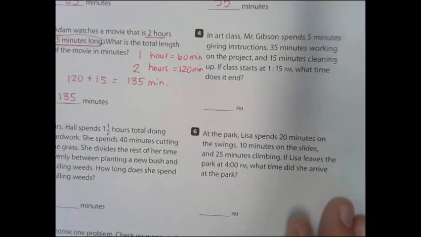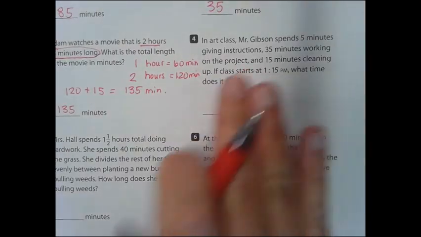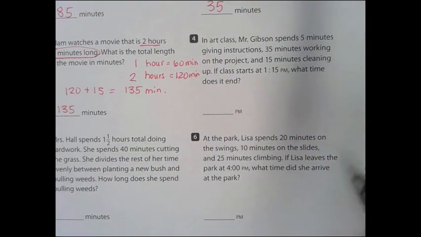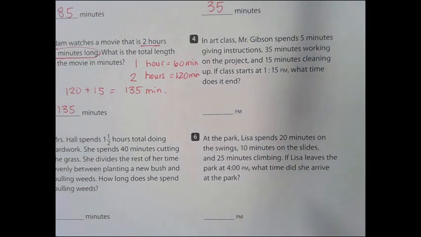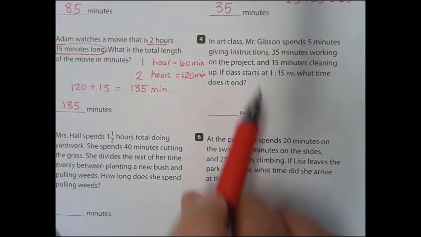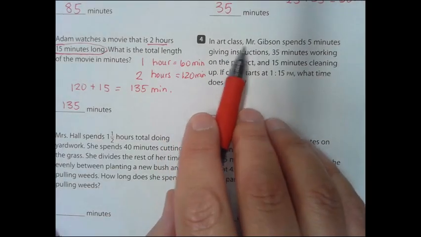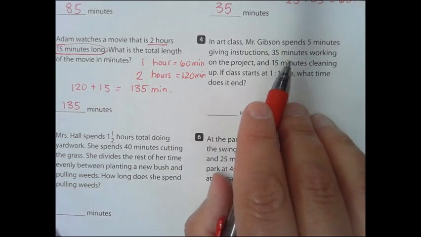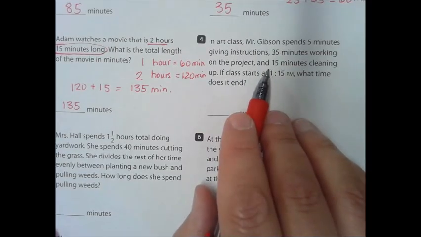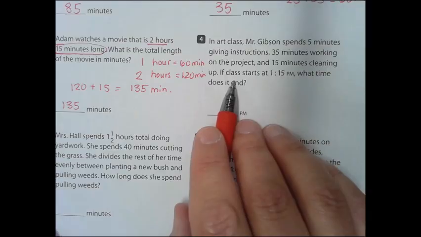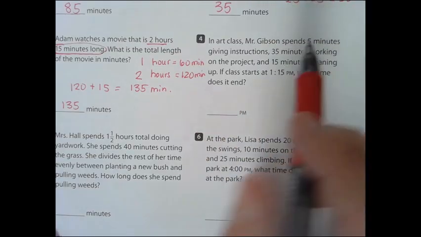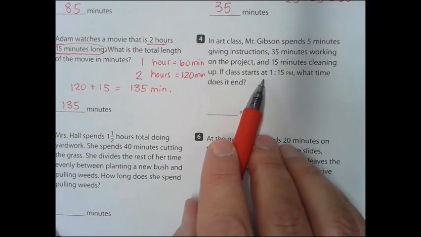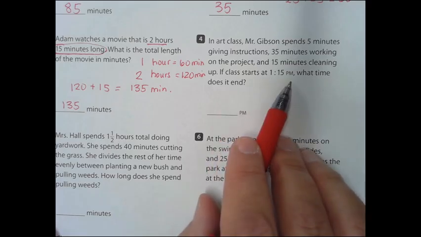Okay. Before I let you go on your own for 4, 5, and 6, let's talk about these real quick. I'm not going to do it out, but I do want you to try. I'll give you some hints on how to do these. All right, so number 4, in art class, Mr. Gibson spends 5 minutes giving instructions, 35 minutes working on the project, and 15 minutes cleaning up. Okay, so that's all the time he's working, right? If class starts at 1:15, what time does it end?